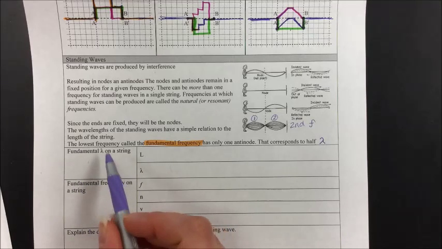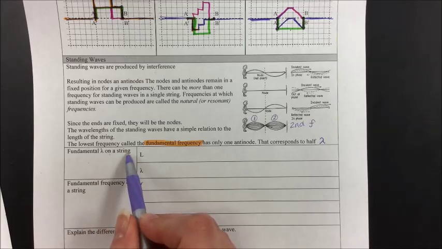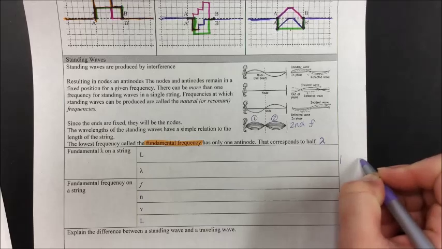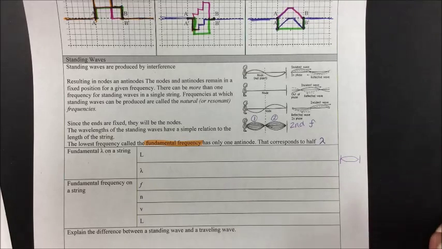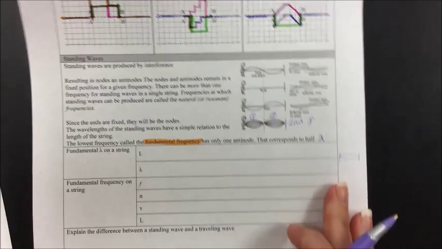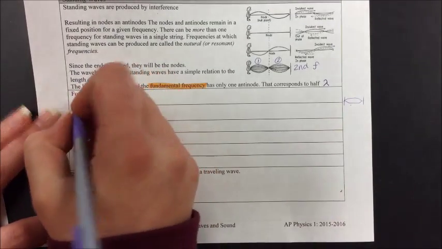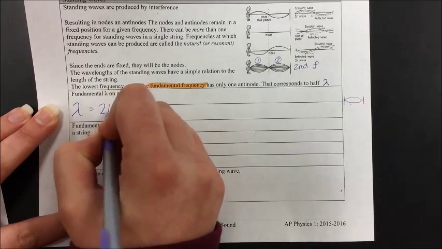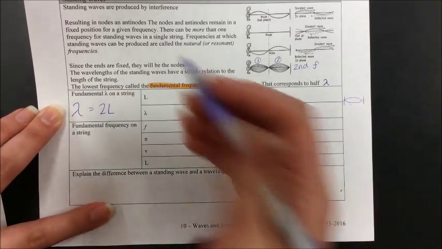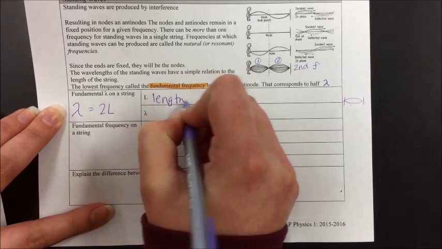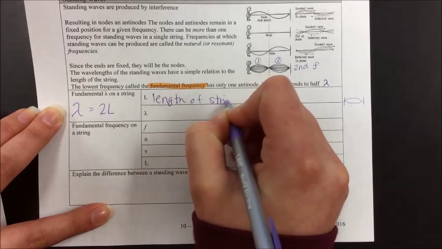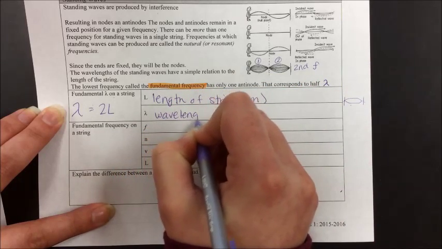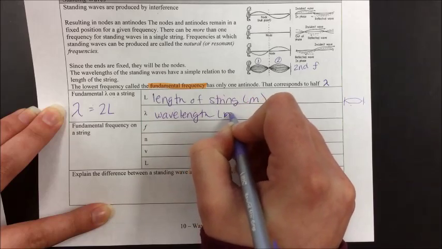So to calculate the fundamental wavelength on a string, when you have just the one node, I'm going to draw it over here. So here's our wave, and it looks like that. So we have just the one node. To calculate that one, you have your wavelength, and this is half of a wavelength. So the wavelength is 2 times the length of the string. So L is length of string in meters, and lambda is wavelength in meters also.